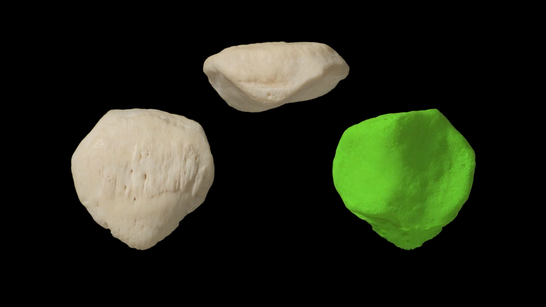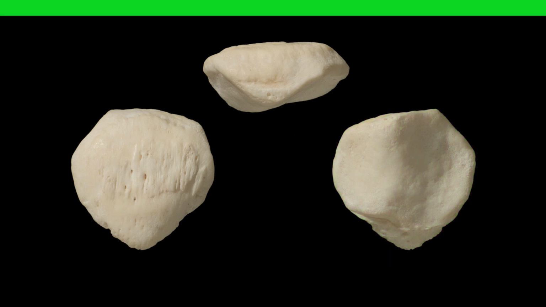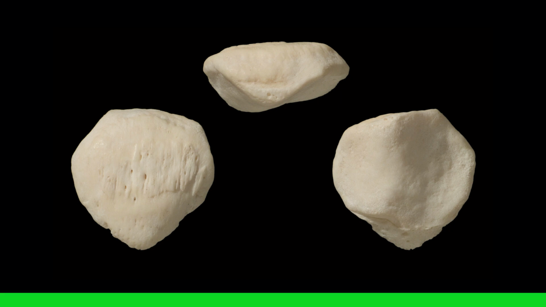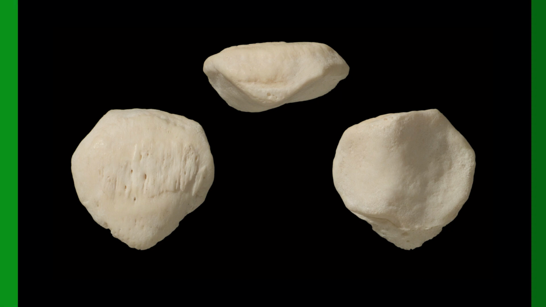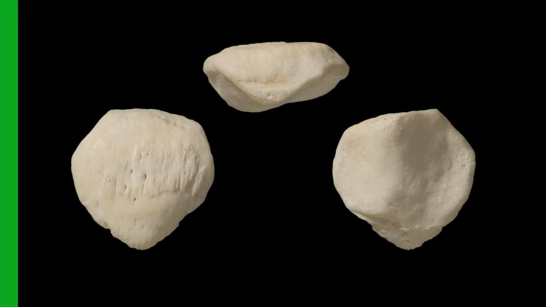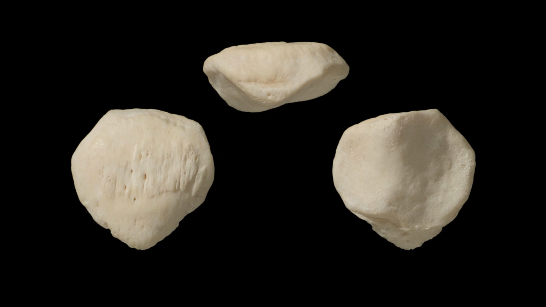Now let's look at the posterior view. For context, proximal is up top, distal is down to the bottom, lateral is now to our right side, and medial is to our left side. And just to be a little clearer, it's as if we're looking through the femur from the back side of the body, so we are seeing the posterior surface, the underside of the right patella.